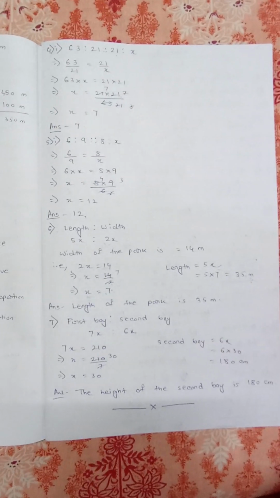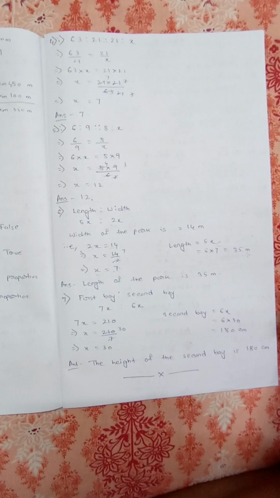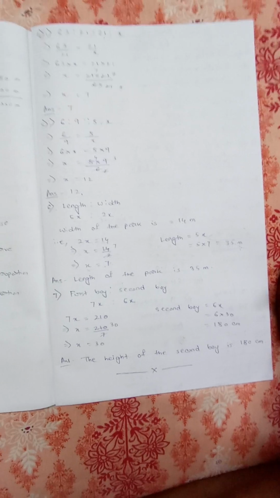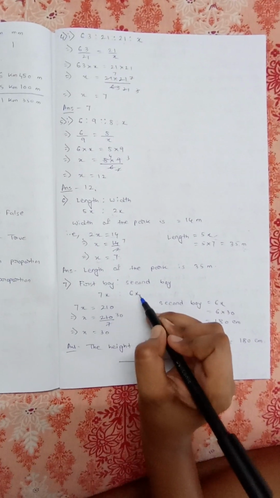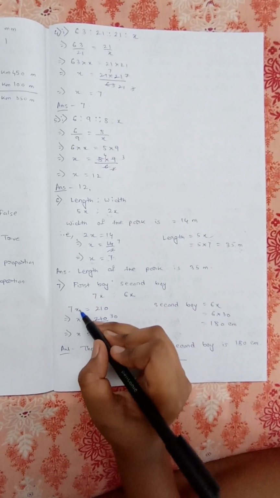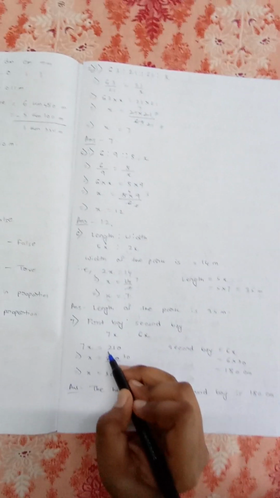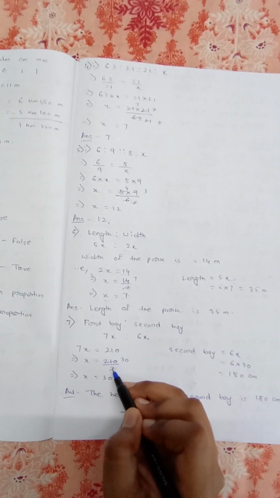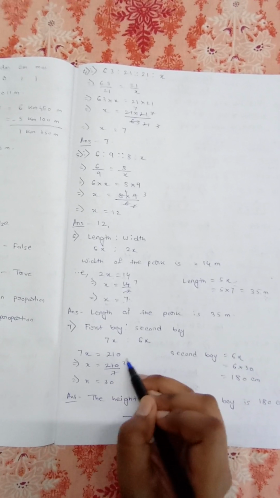Next sum, the ratio of the heights of two boys is 7:6. If the height of the first boy is 210 centimeters, what is the height of the second boy? First boy is to second boy, 7x is to 6x. That means for the first boy we know 7x equals 210. That means x is equal to 210 by 7, that means 30.